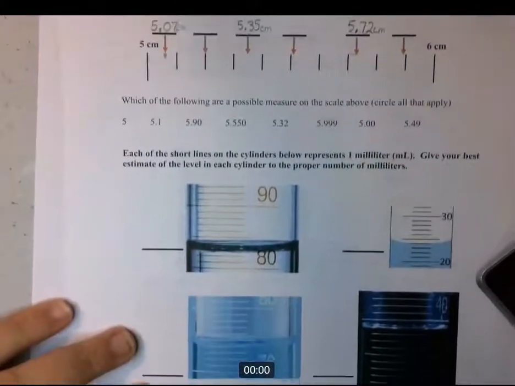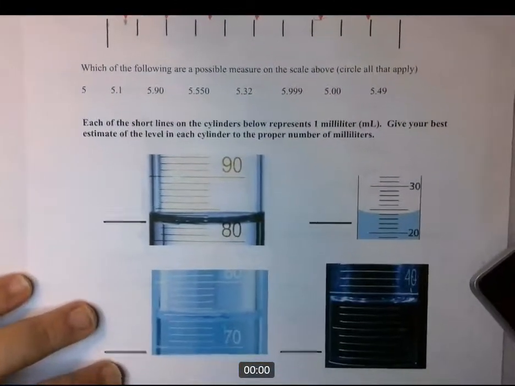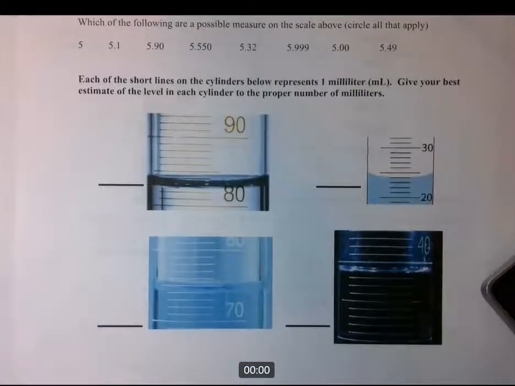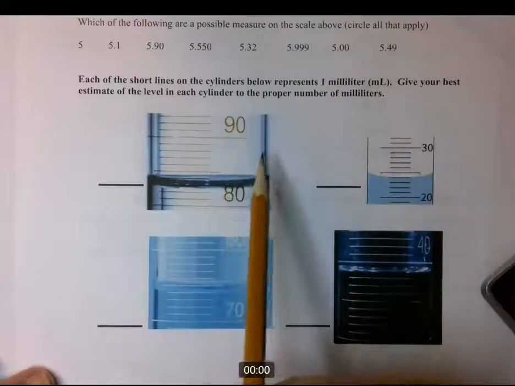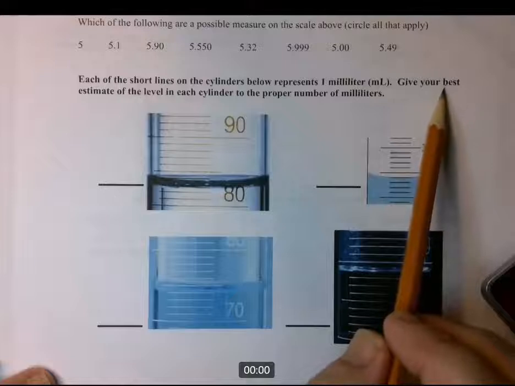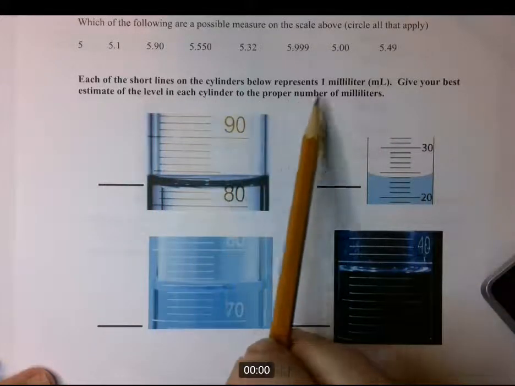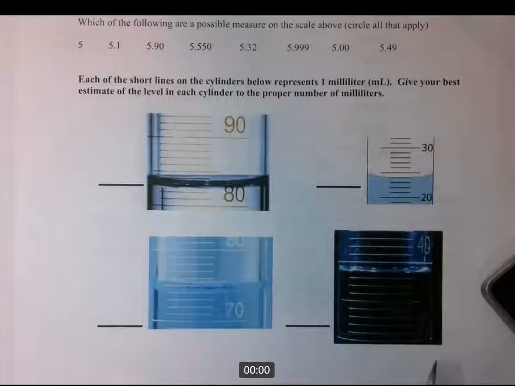I'll leave that to you, because if I give you one of them, then I'll give you all of them. So I'm going to leave that to you. Okay, now I gave you some cylinders, 5 cylinders and a burette. So each of the short lines on the cylinders represent 1 milliliter, ml. Give your best estimate of the level in each cylinder to the proper number of milliliters.